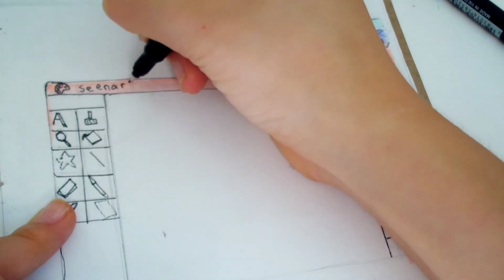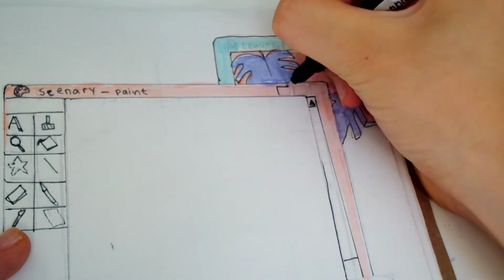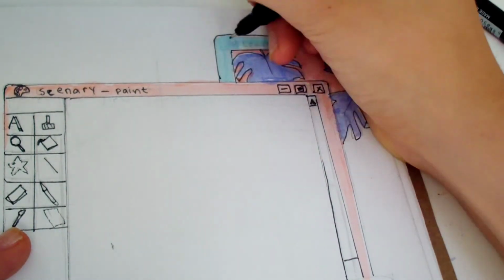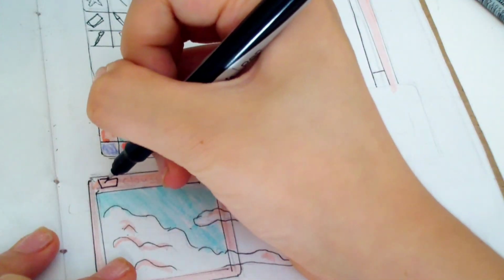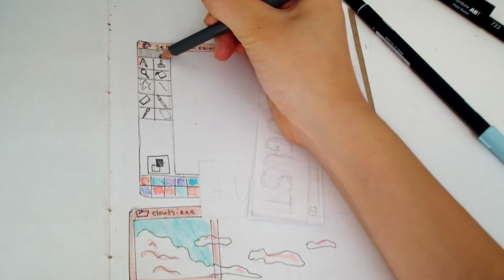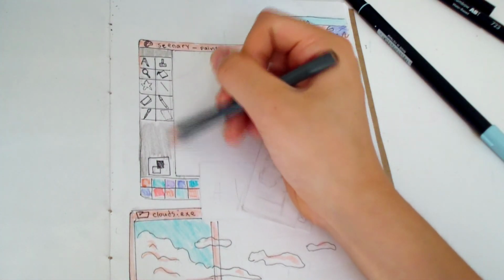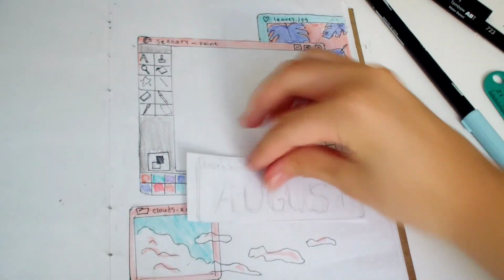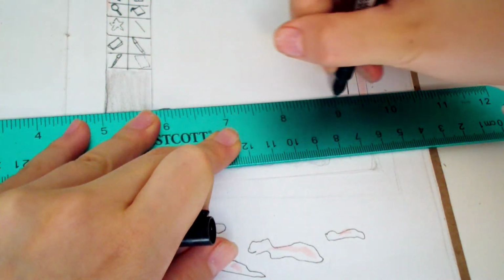I wrote each of the titles on the title bar. I also drew 3 control buttons in the corner. To color in the sidebar of the paint program, I'm using a gray colored pencil. Then I just erased the pencil marks, and now I'm going to add the title window.